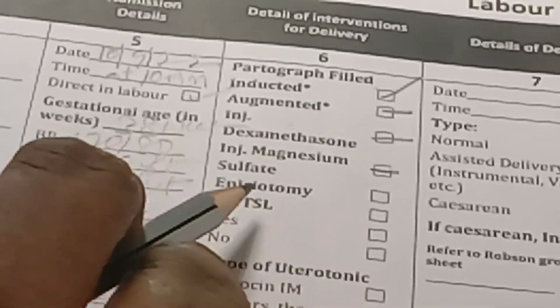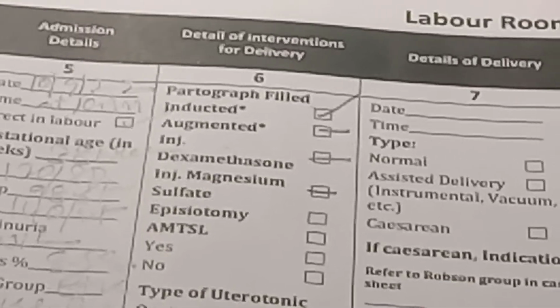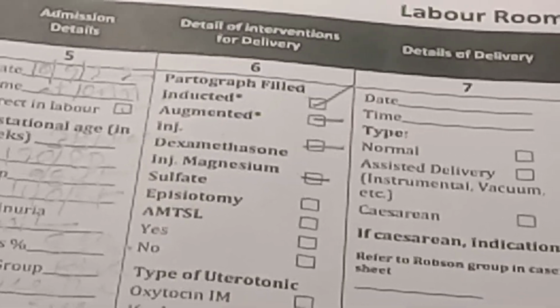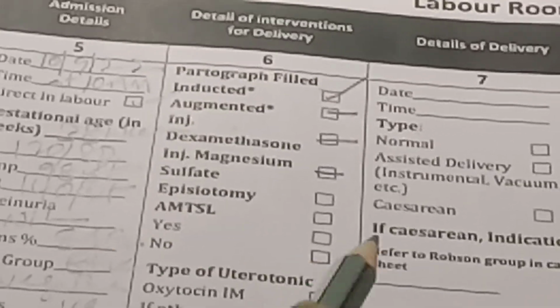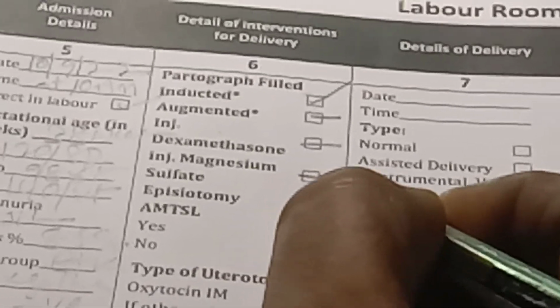Episiotomy, for example, if the patient has a normal delivery, whether the patient is primary or multi, whatever it is, if you have done any episiotomy, sutures done, here you have to put a tick mark like this.